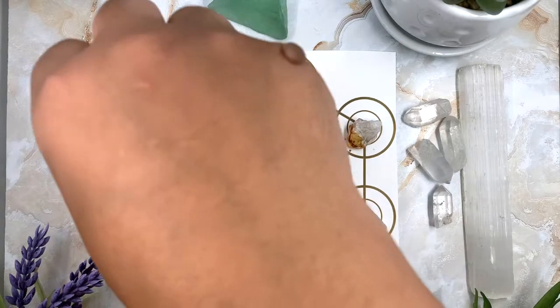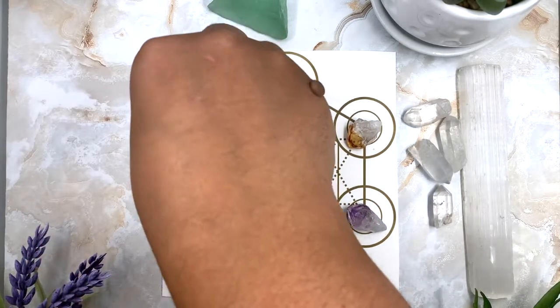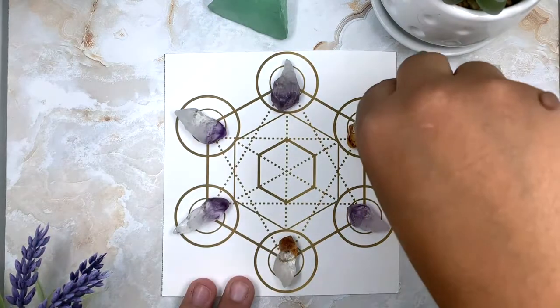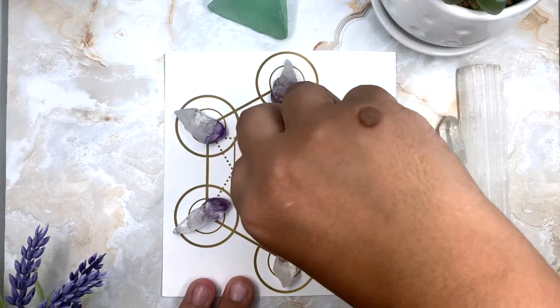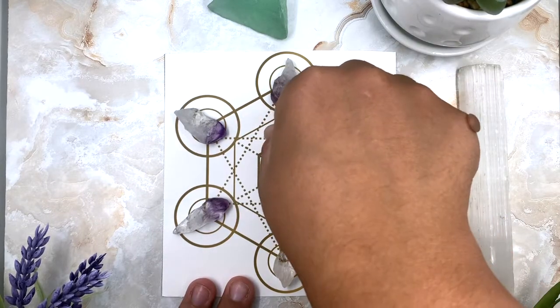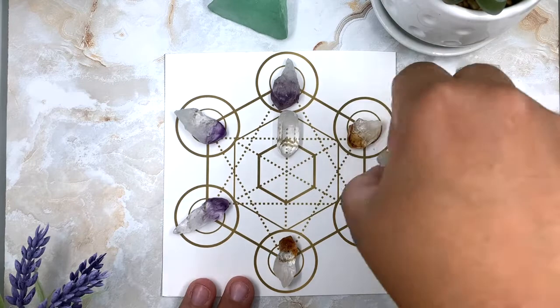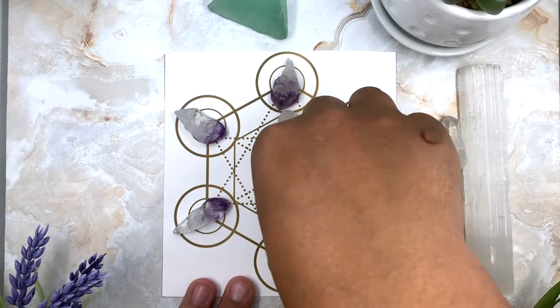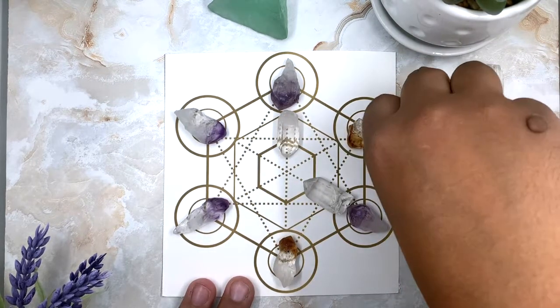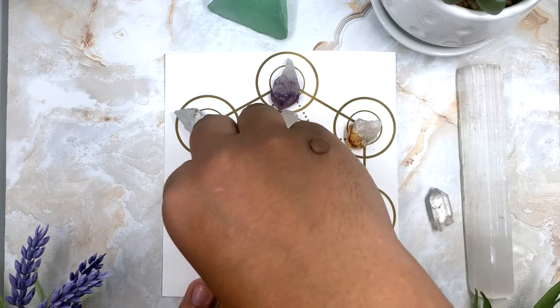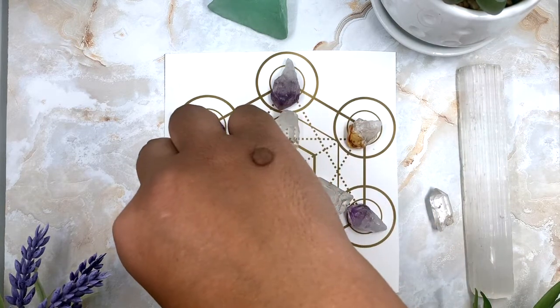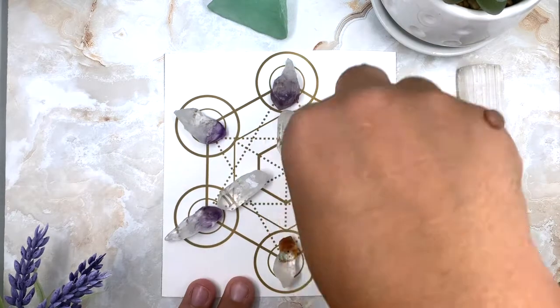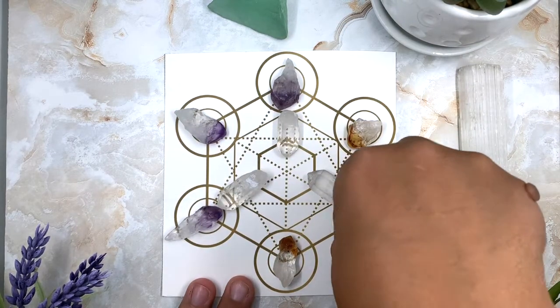So I'm going to do it this way, and I'm out of citrine, so that's fine. Okay, and then I'm going to put clear quartz inward like this. And inward like that. And you also want to make sure you have enough room.